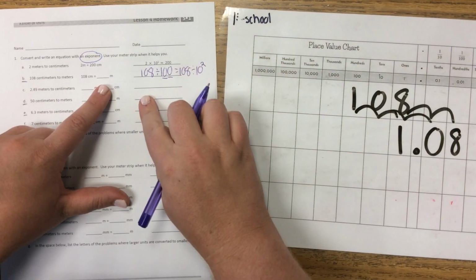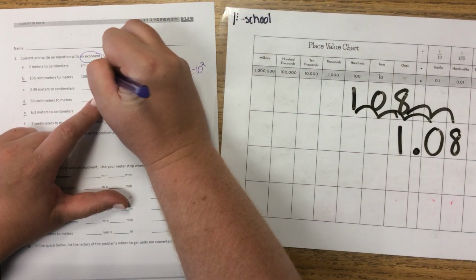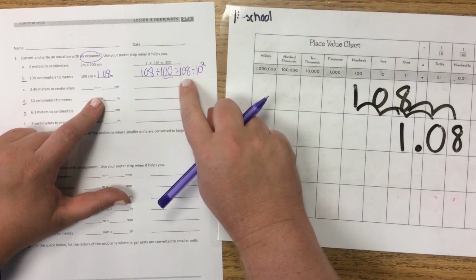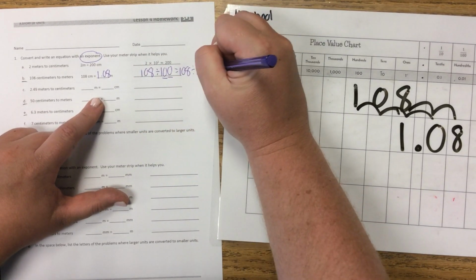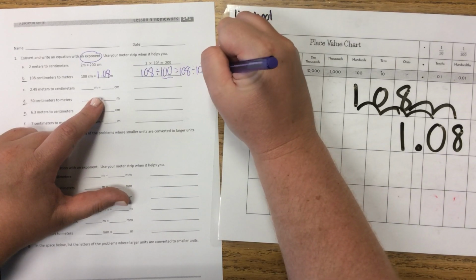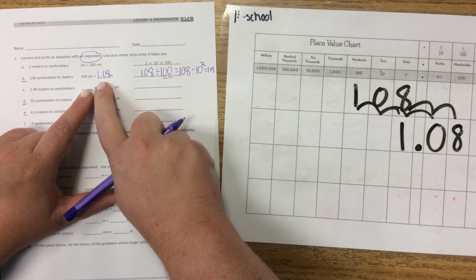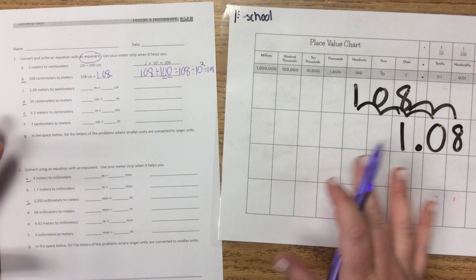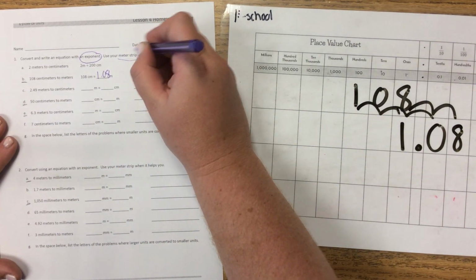So my final answer: 108 divided by 10 to the second power equals 1.08 meters.